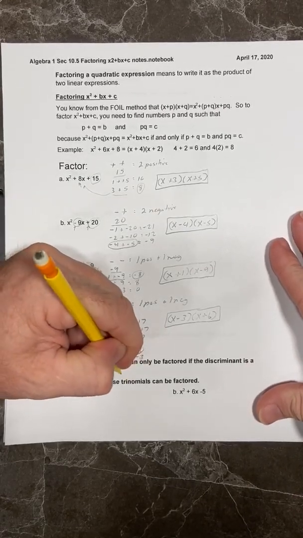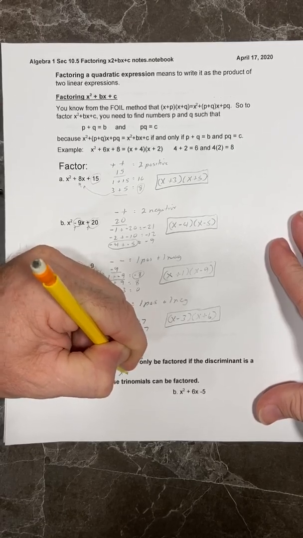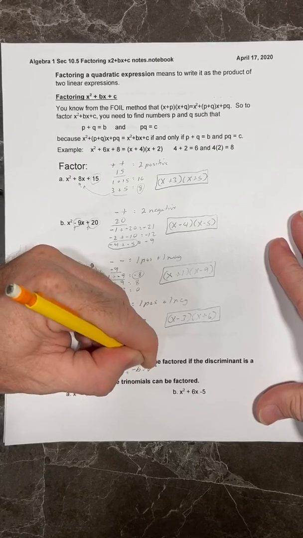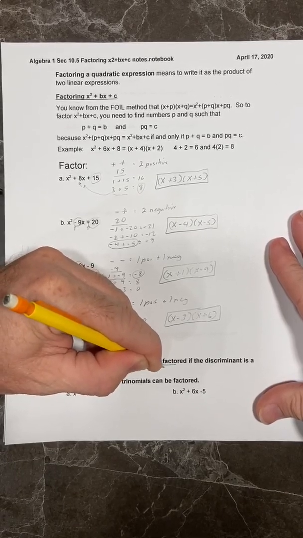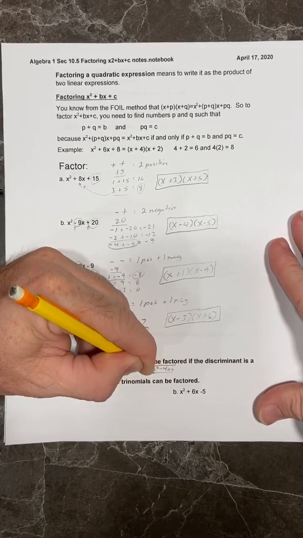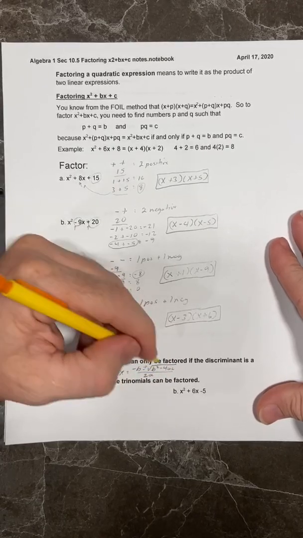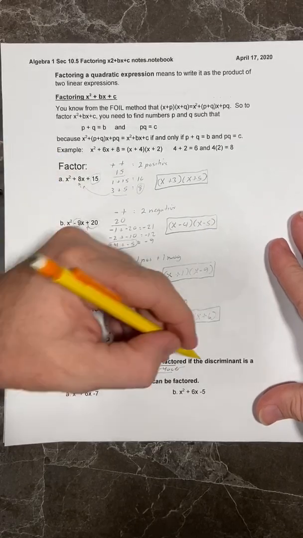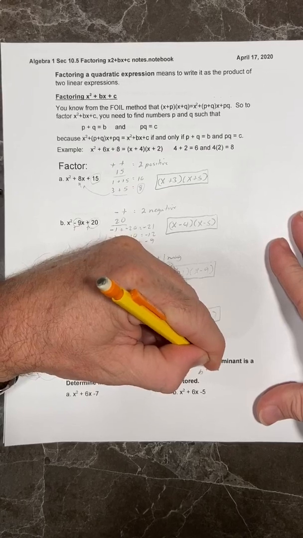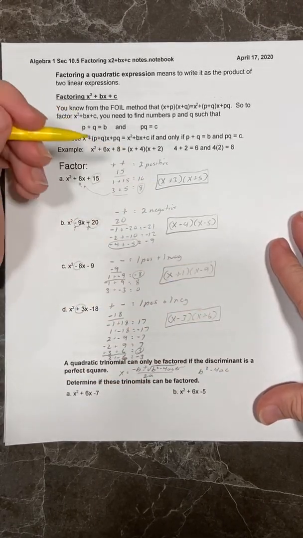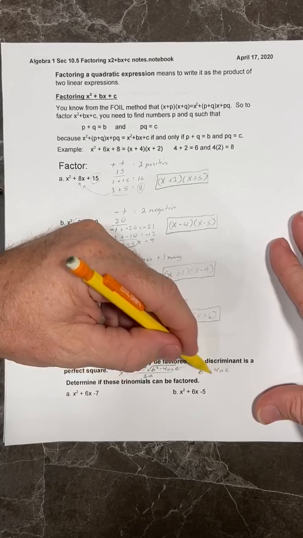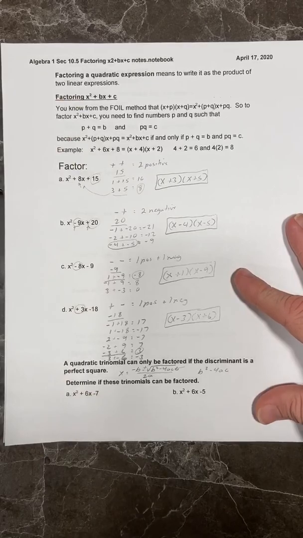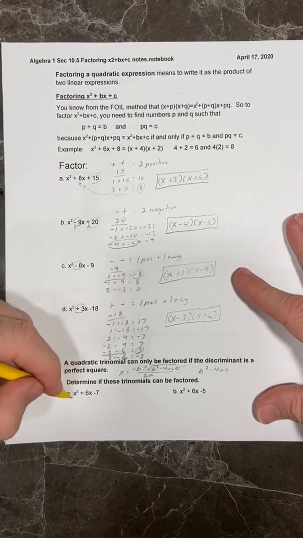Now remember, the discriminant comes from the quadratic formula, right? Negative b plus or minus the square root of b squared minus 4ac all over 2a, and that discriminant is what's underneath the radical, the b squared minus 4ac. So if we figure out what b squared minus 4ac is and it's a perfect square, we know we can factor the trinomial. If it doesn't come out to be a perfect square, we can't factor it.